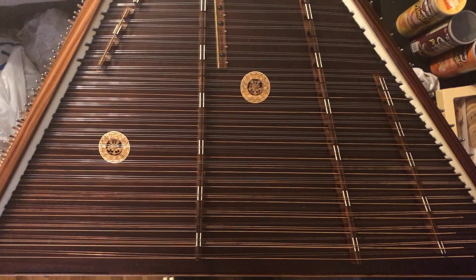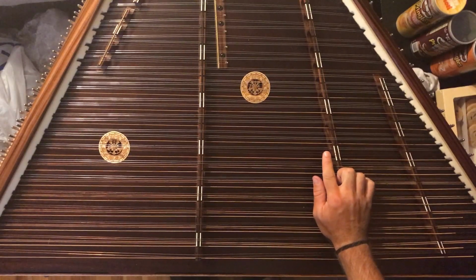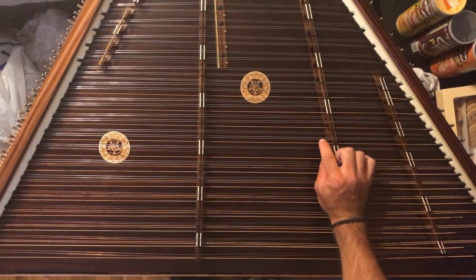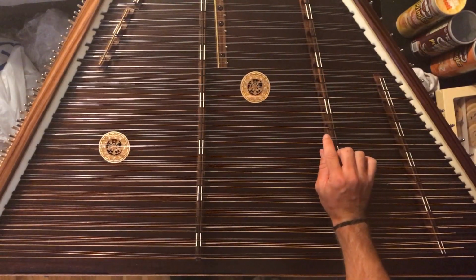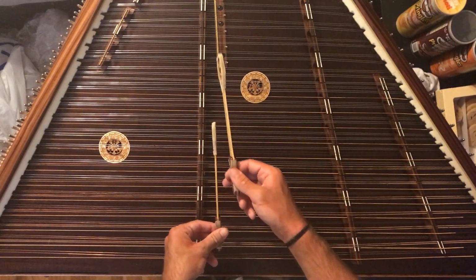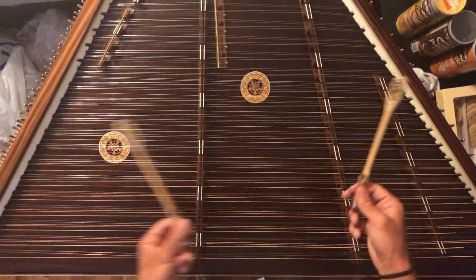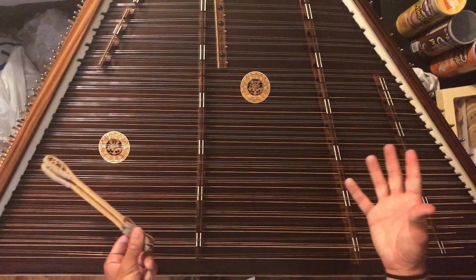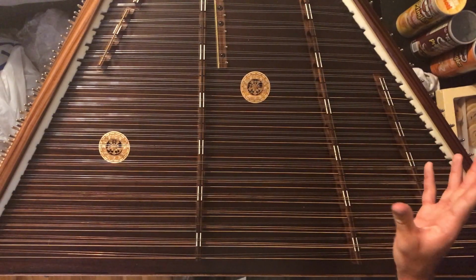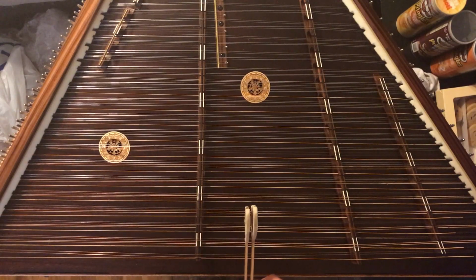Okay, next we're going to move on to a little bit easier of a pattern. We're going to go up a course. So we were on G, now we're going to go to A. And if we're inside of the box, that A is a minor chord. We want to figure out how to play a major chord, and this pattern is very, very simple.